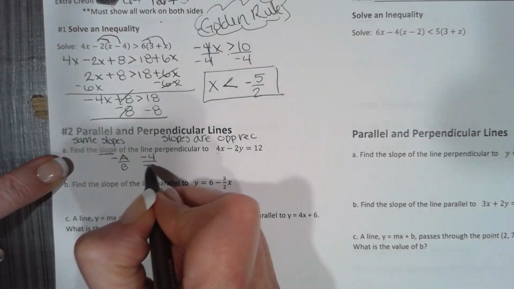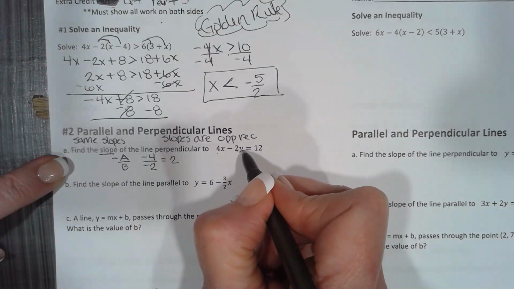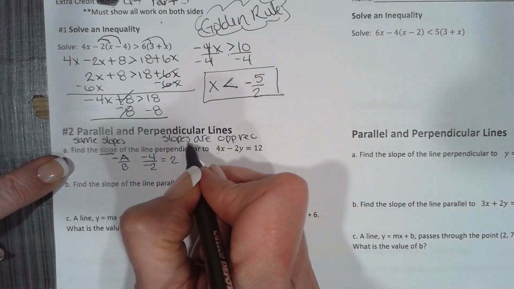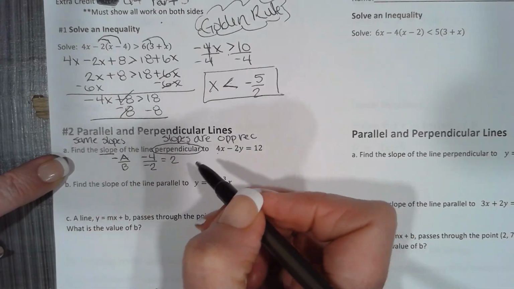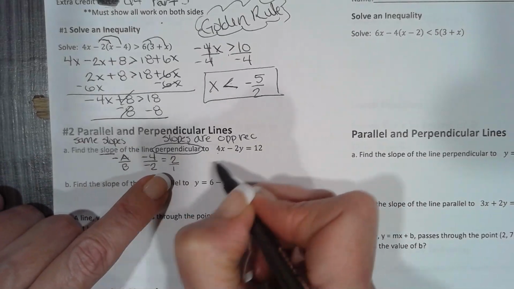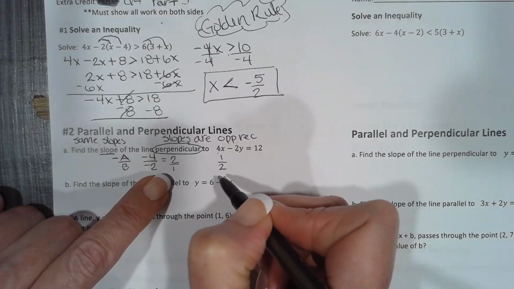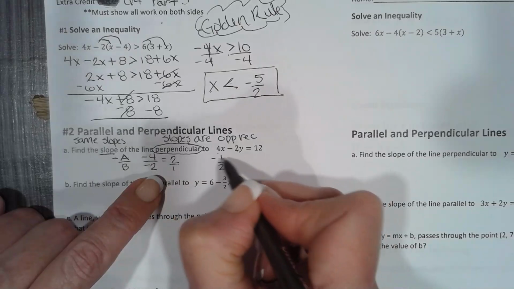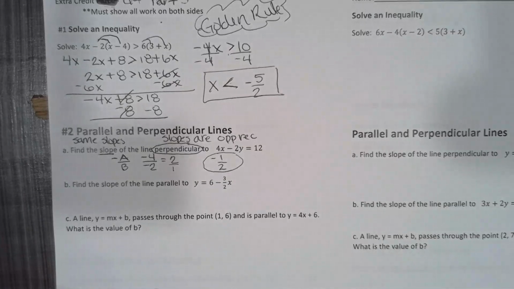B is negative 2. So the slope for this line is 2. Well, I want the perpendicular slope, so I need to flip it, and 2 is the same thing as 2 over 1. So if I flip it, it would be 1/2, and I need the opposite sign. So the perpendicular slope here is negative 1/2.